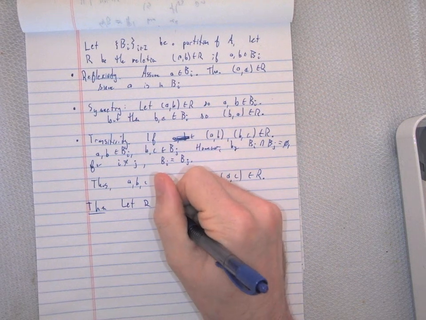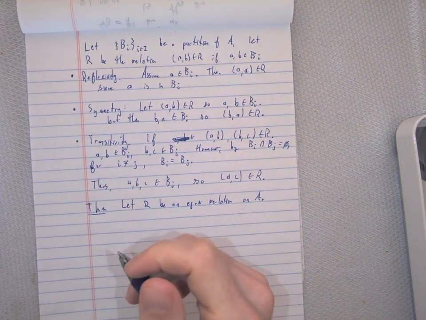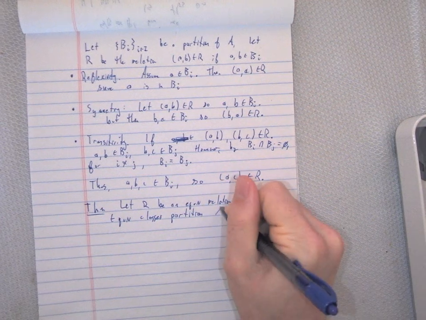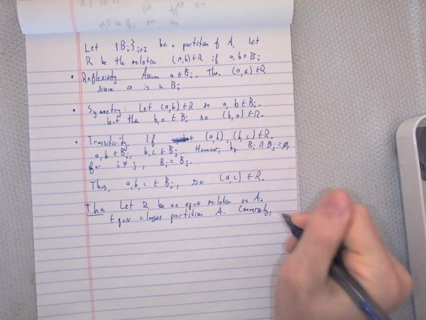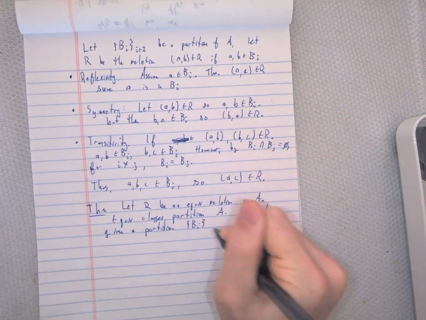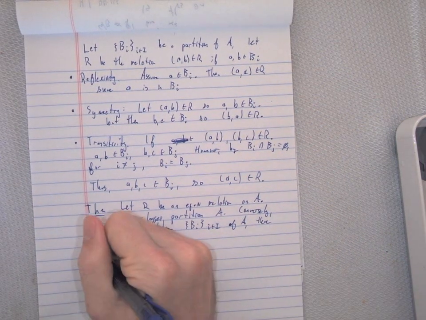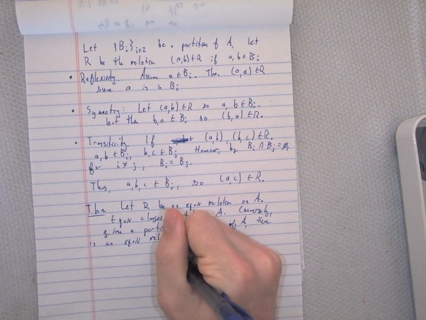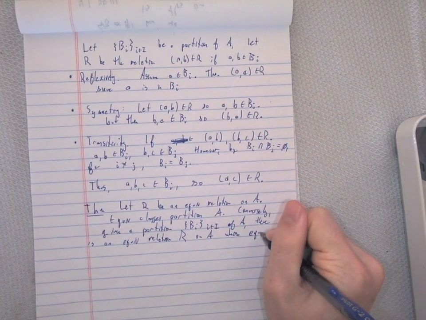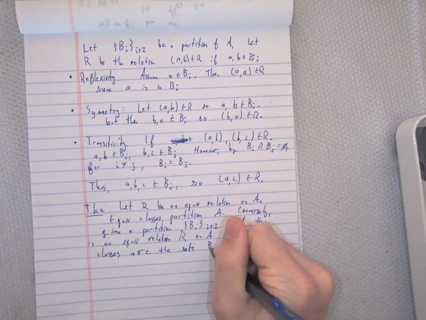Let R be an equivalence relation on A. The equivalence classes form a partition of A. Conversely, given a partition of sets B_I of A, there is an equivalence relation R on A whose equivalence classes are the B_I.